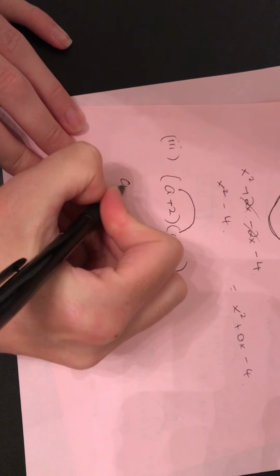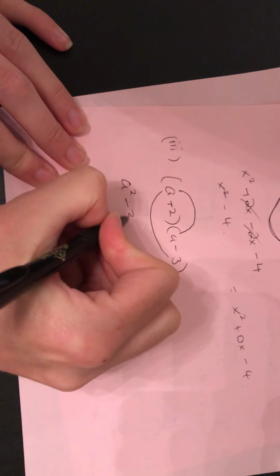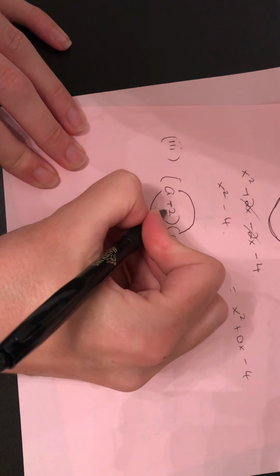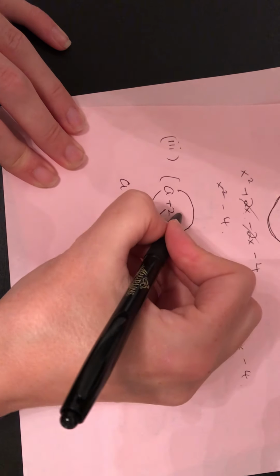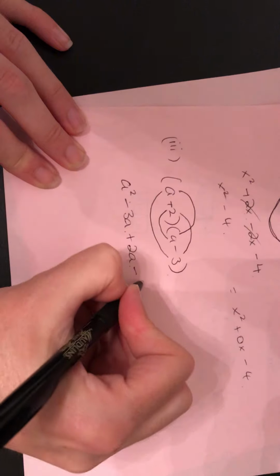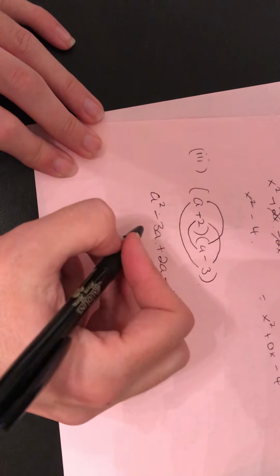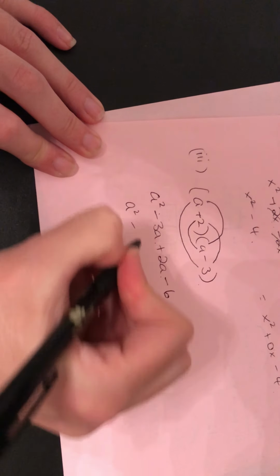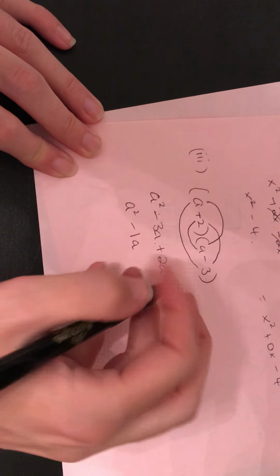A by a squared. A by minus 3, minus 3a. Plus 2 by a, plus 2a. And plus 2 by minus 3 is minus 6. All my multiplication done. Any addition, subtraction left? Yes, I'm down 3 and I get 2. That means I'm still down 1a, or just a squared minus a minus 6.